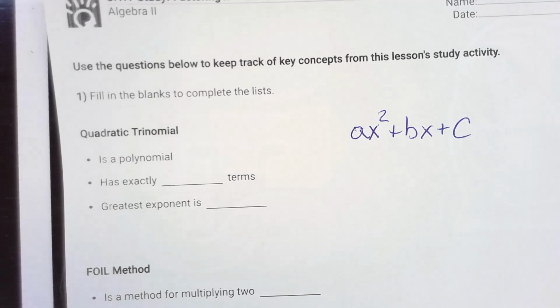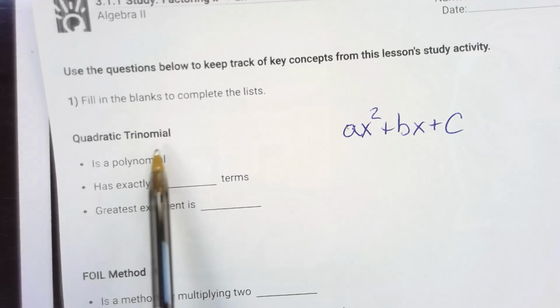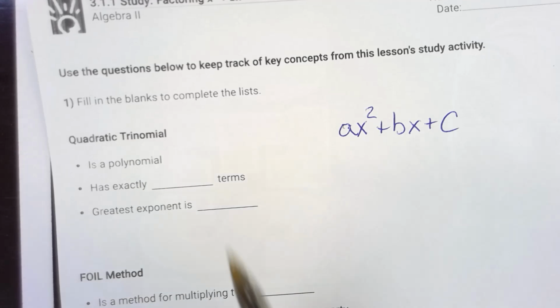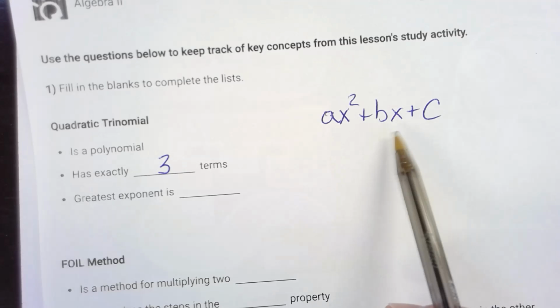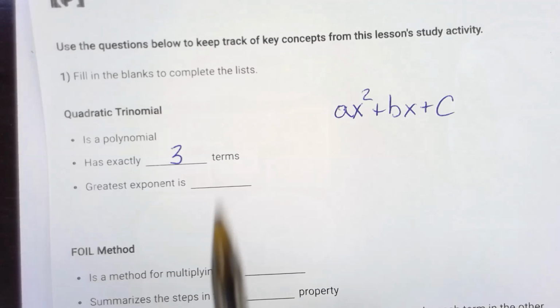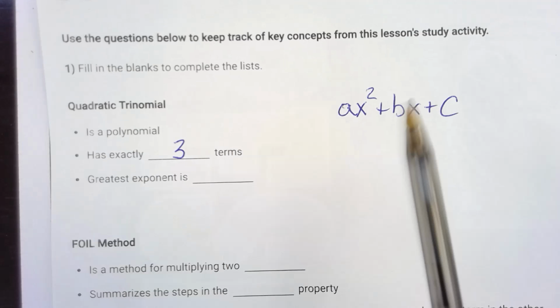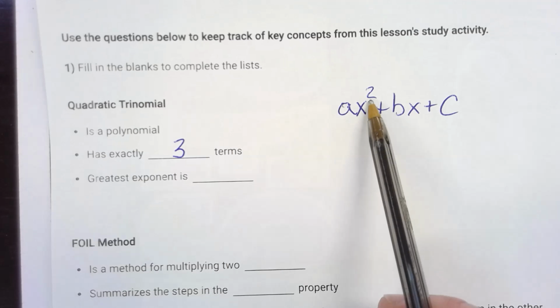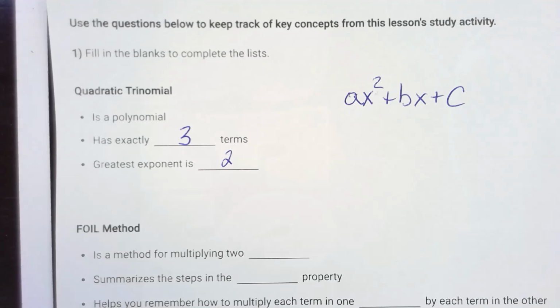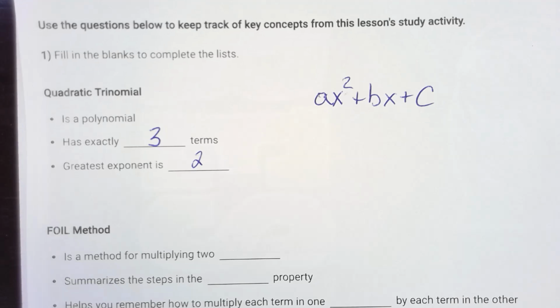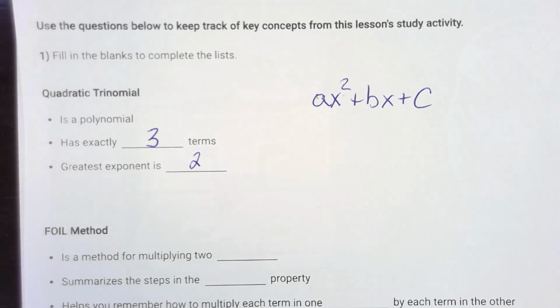Quadratic trinomial, right? Trinomial means 3, so it has exactly 3 terms. And this is what it looks like. This is what we were talking about with the factoring before. A, B, and C are just any real number. The key for a quadratic is that it has an x squared, and so the greatest exponent is a 2. We're going to do a lot of stuff with this. We're going to graph them, solve for them. This is a big part of algebra too, so get used to looking at that thing.